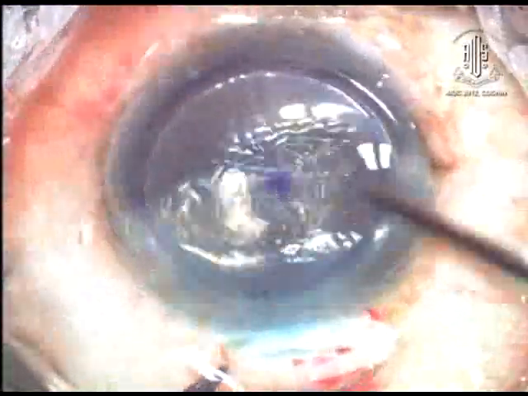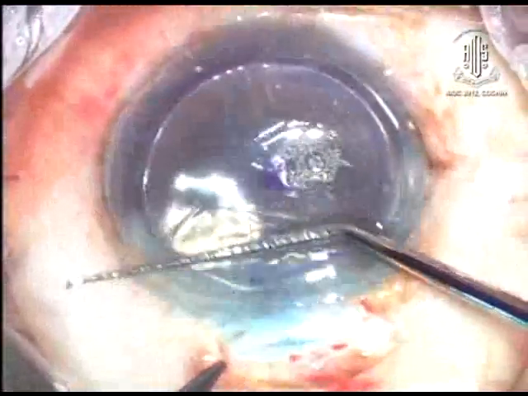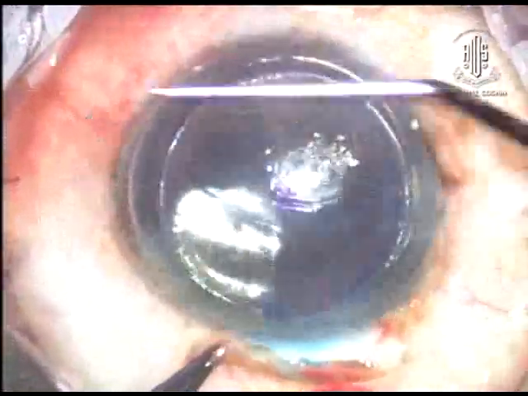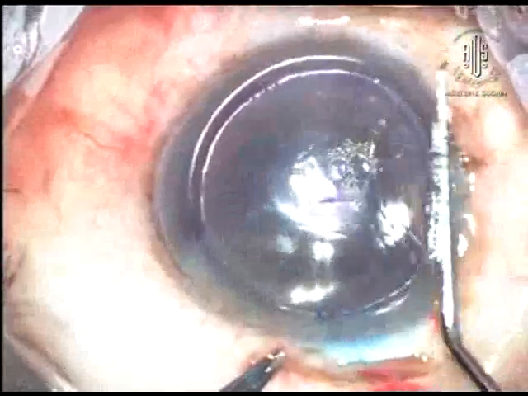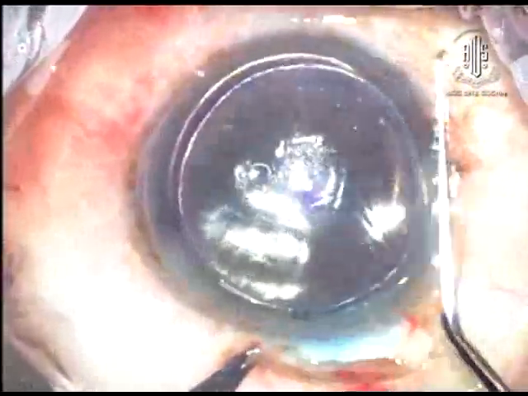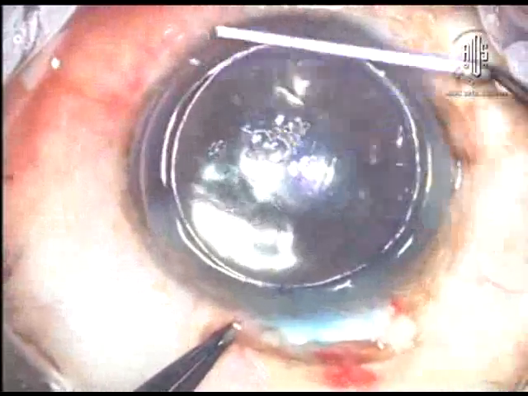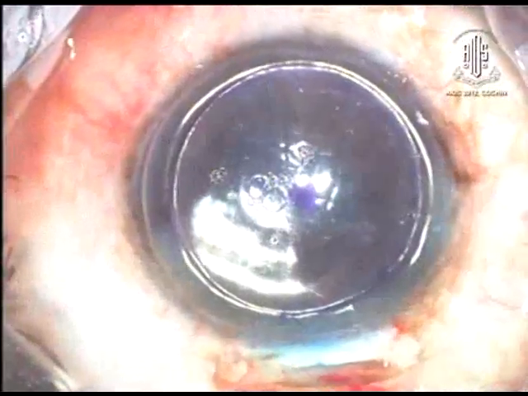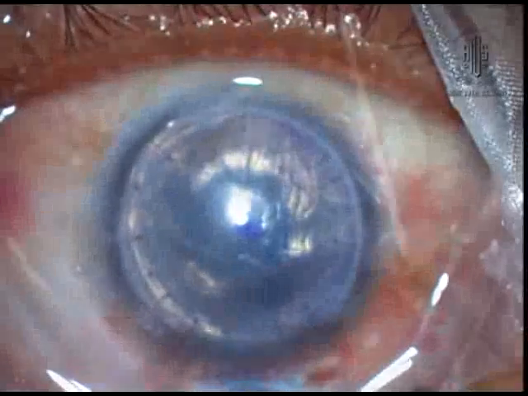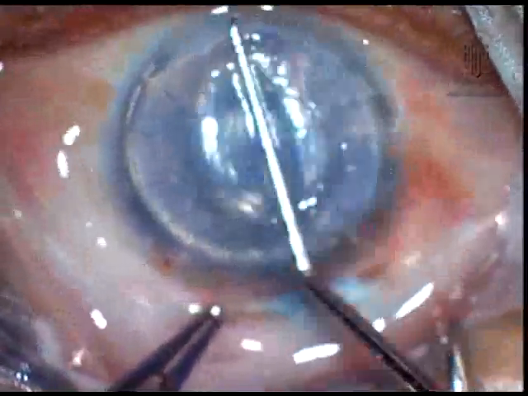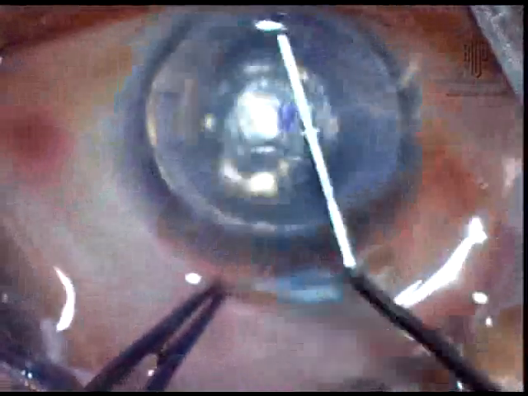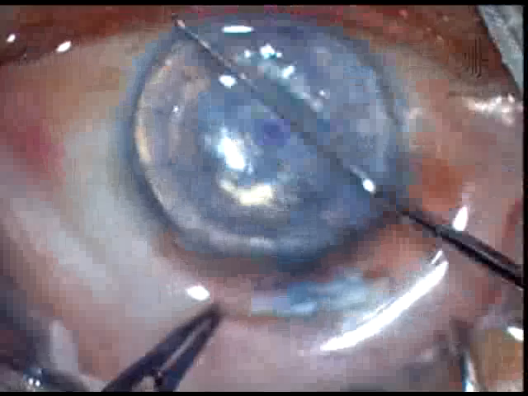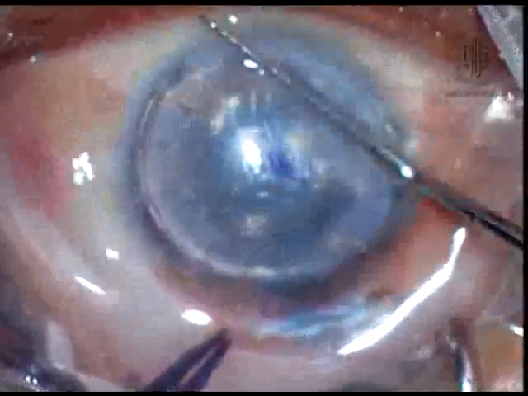Number 6. Centration of donor tissue. In routine DSAEK cases, gentle external massage with a round instrument brings the graft at the center with uniform golden ring all around. In post-PK DSAEK for smaller or same size graft with smooth posterior surface, this is not a problem. Gentle massage till the appearance of the uniform golden ring.